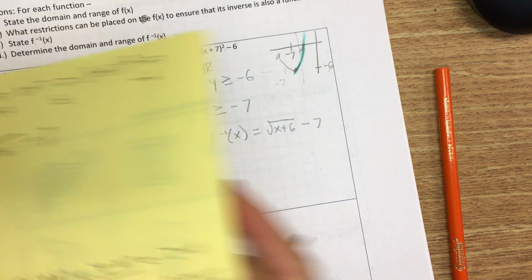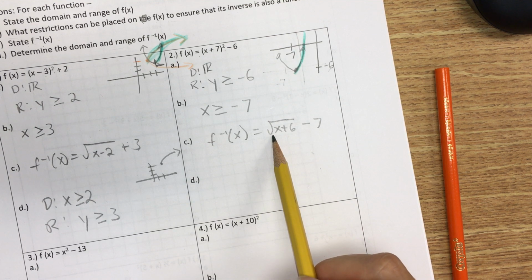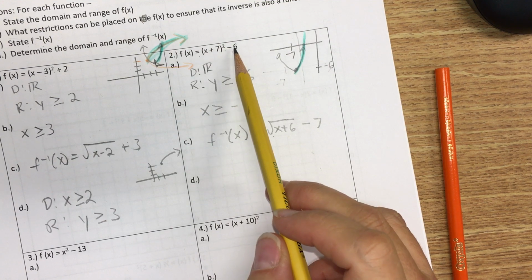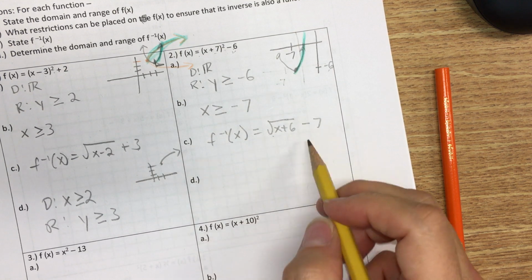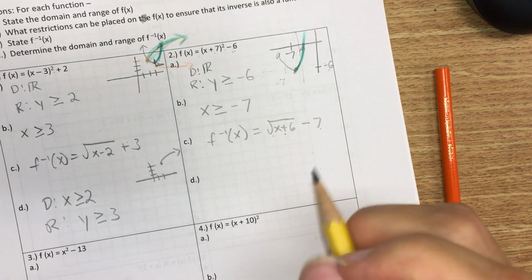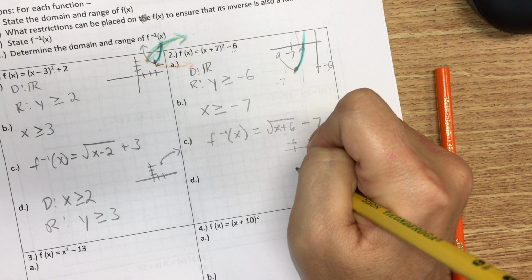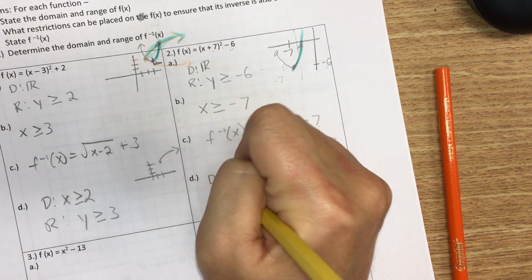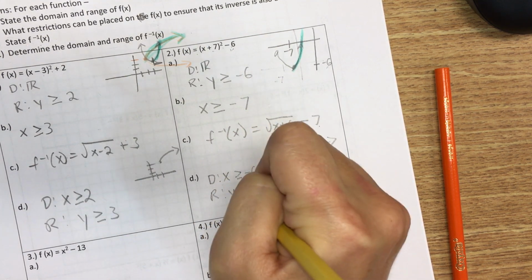Okay, here's my scratch paper. All right, so now I need the domain and range of this function. So again, I'm going to think about its transformations. It's the exact opposite of the transformations of the parabola. The parabola went left 7 and down 6. Here, it's going left 6 and down 7. So if I was left 6 and down 7, -6, -7, and I know it's a square root function, so it's going to look like this. The domain of the inverse is going to be x is greater than or equal to -6, and the range will be y is greater than or equal to -7.